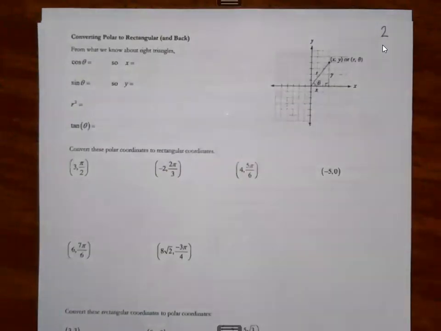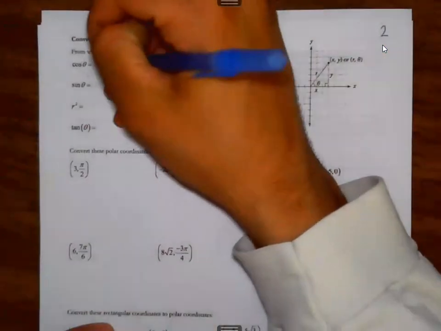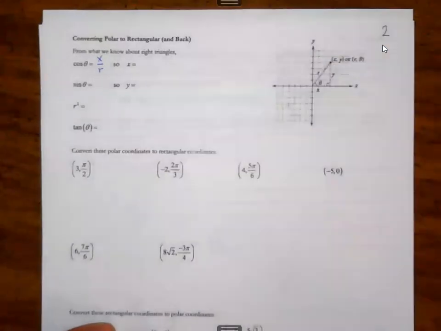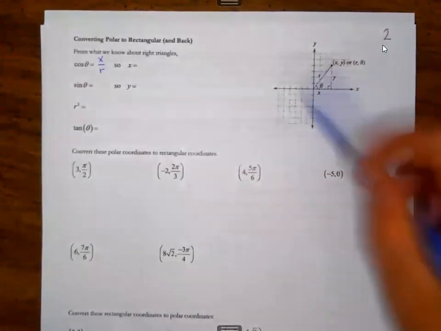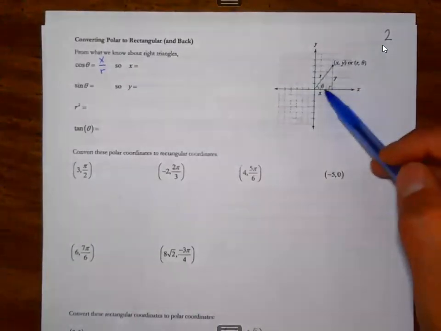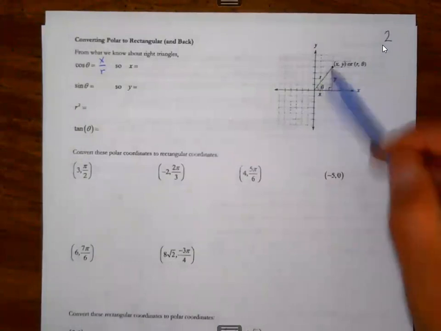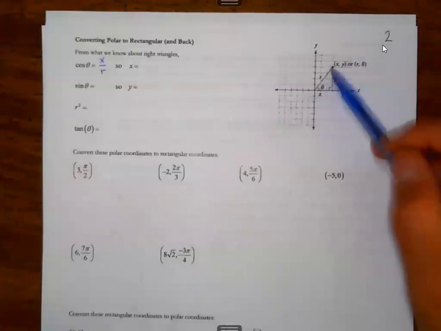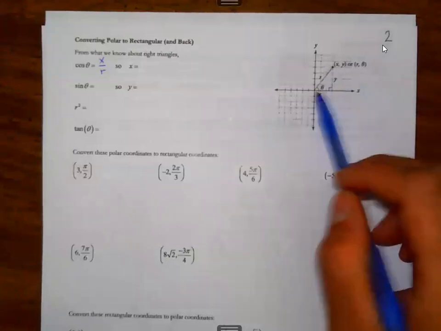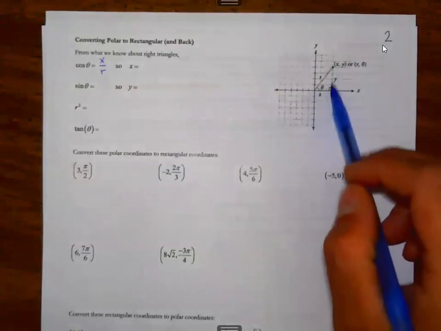Recall that the cosine of theta is equal to X over R. That was our definition from trig back in the day, and you can use this picture to help you understand that. If this is theta, for an angle in standard position, and you drop a perpendicular line down, you create a right triangle where the adjacent leg is the X coordinate of this point, because you move X this way, and then up Y. So the opposite leg is the Y coordinate of this point.